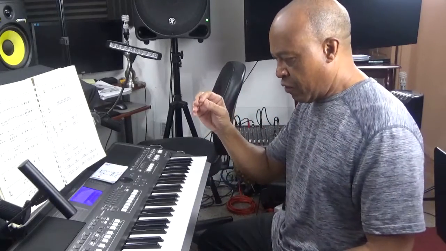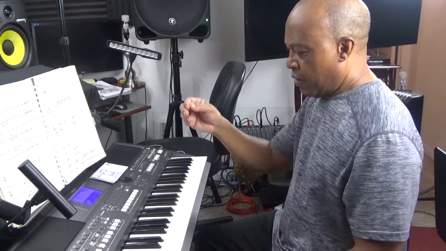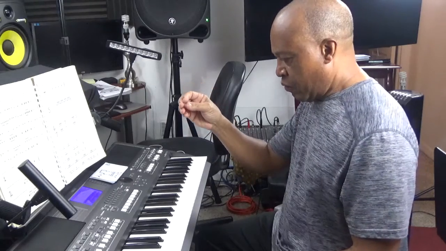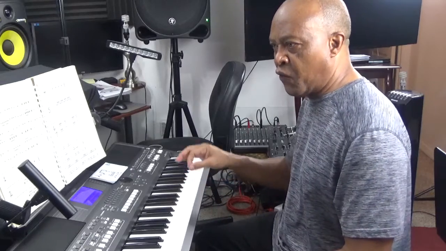So when you break down a quarter note into 2 8th notes, when you count your measures, the count is 1 and 2 and 3 and 4 and.